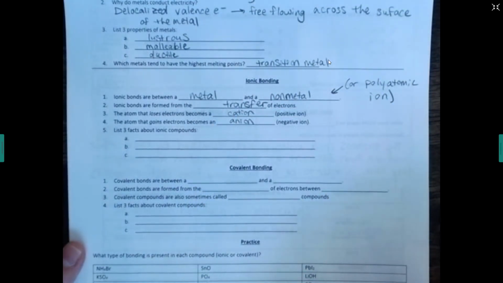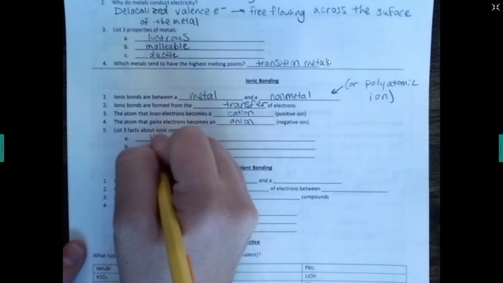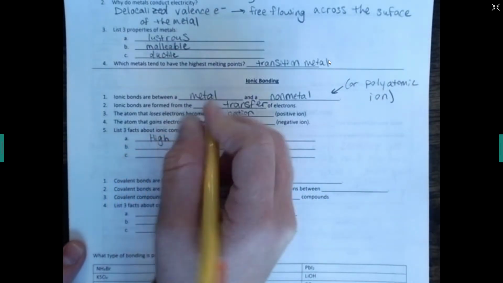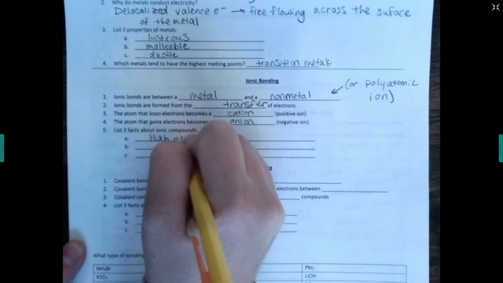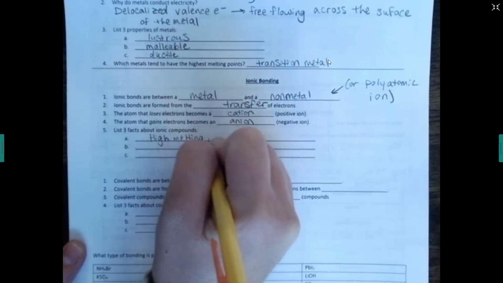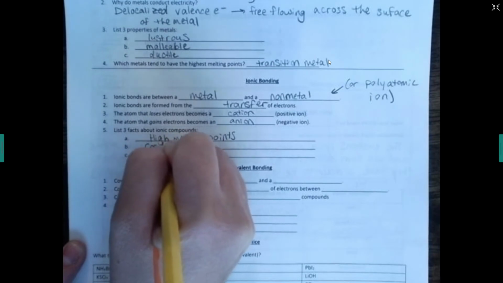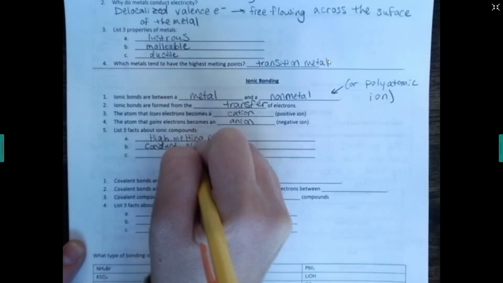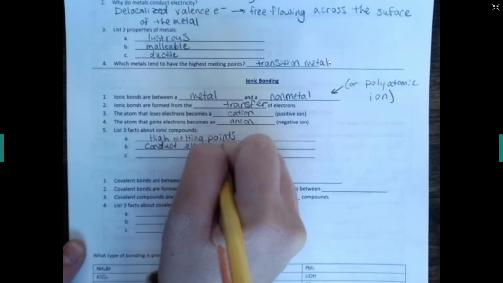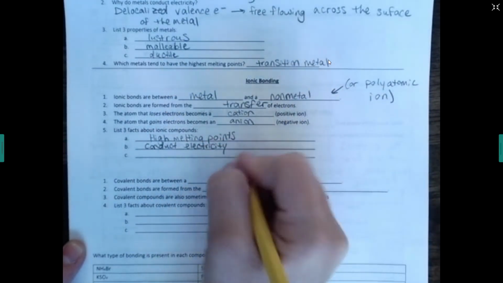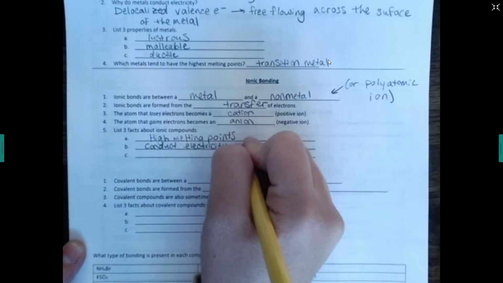Let's list 3 facts. I put that they have high melting points. Ionic compounds have high melting points. And they conduct electricity, but only when they are liquid. So I'm going to put in parentheses an L for liquid.